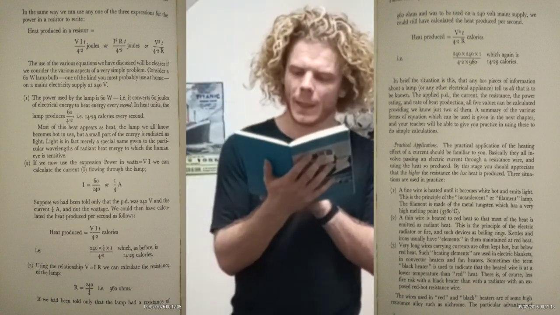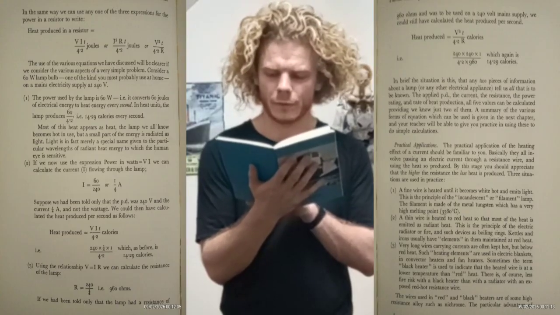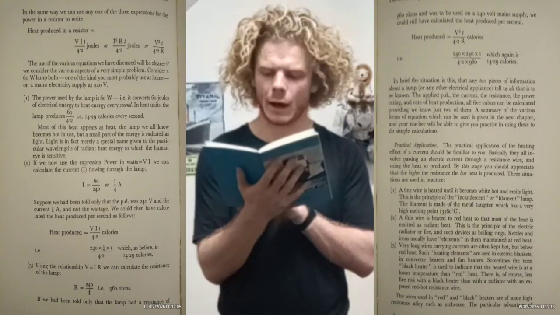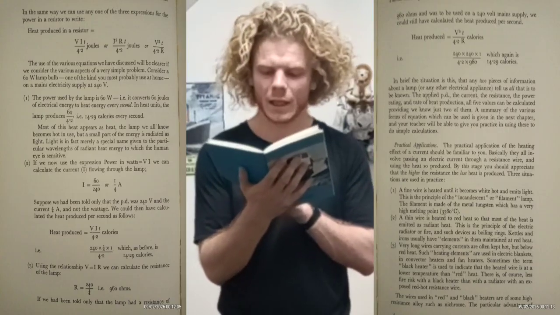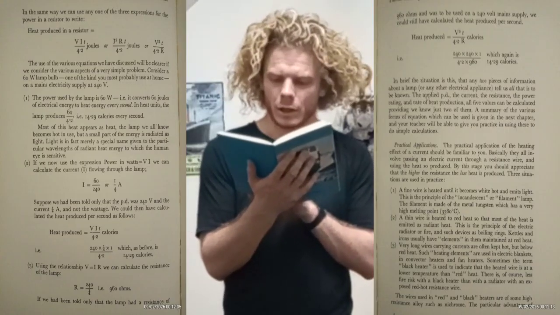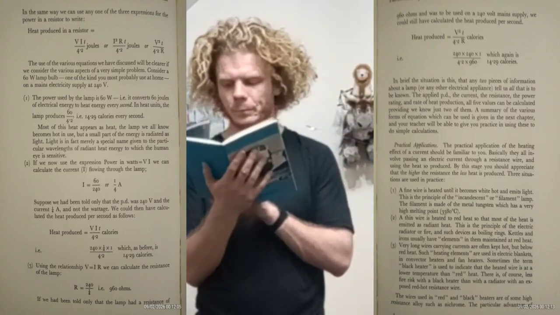Practical applications. The practical application of the heating effect of a current should be familiar to you. Basically, they all involve passing an electric current through a resistance wire and using the heat so produced. By this stage, you should appreciate that the higher the resistance, the less heat is produced.